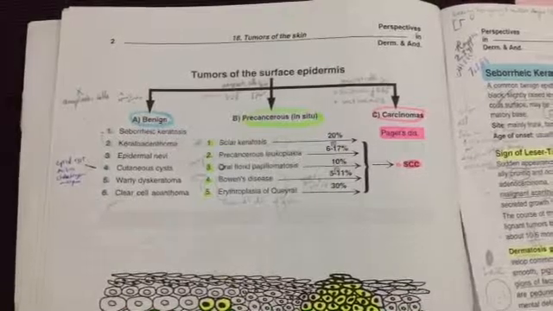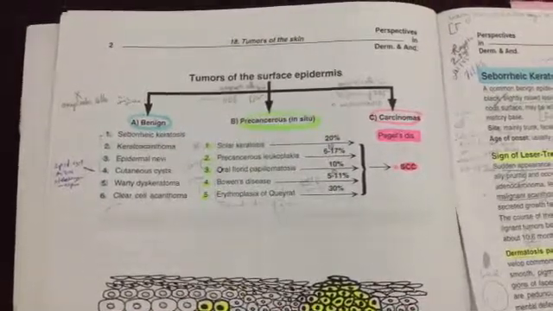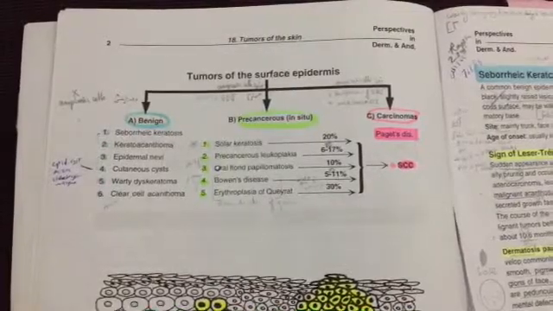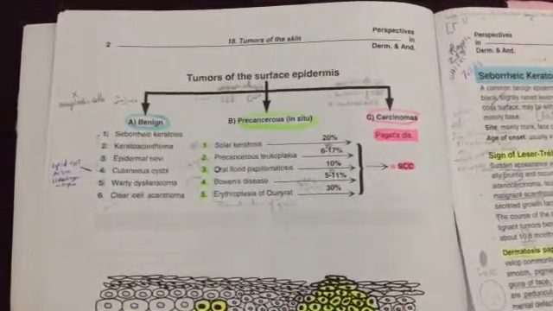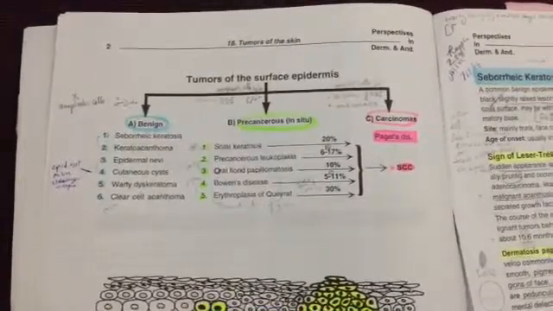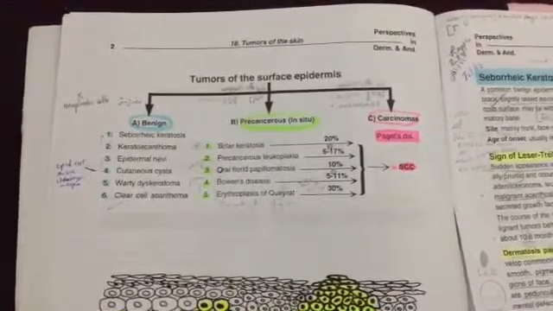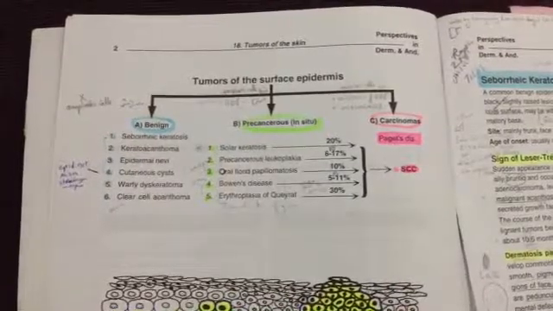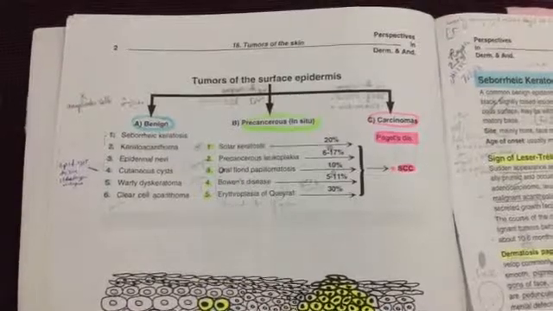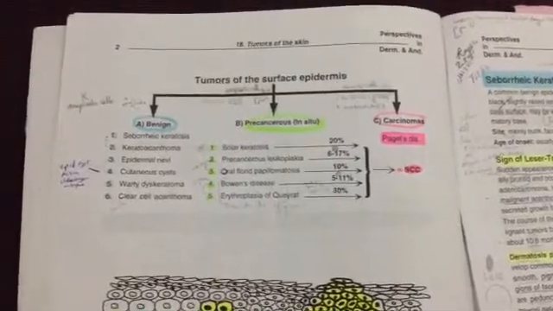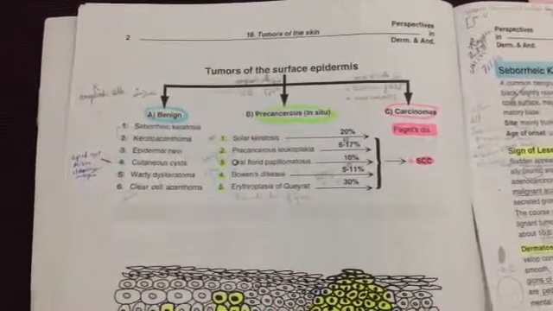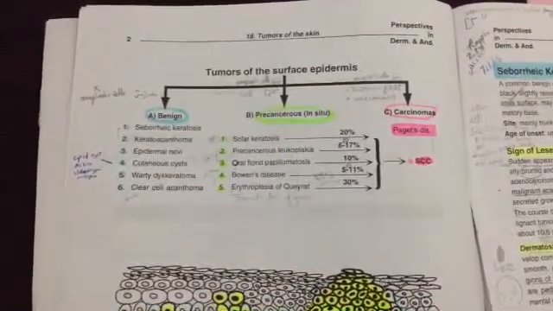And there are three around 10%, the other three. And the most, erythroplasia of Queyrat, is 30%. So solar keratosis 20%, precancerous leukoplakia about 16 to 17%, oral florid papillomatosis 10%, Bowen disease around 5 to 10 or 5 to 12, 11%, and erythroplasia of Queyrat is 30%. Carcinomas like Paget's disease and squamous cell carcinoma.